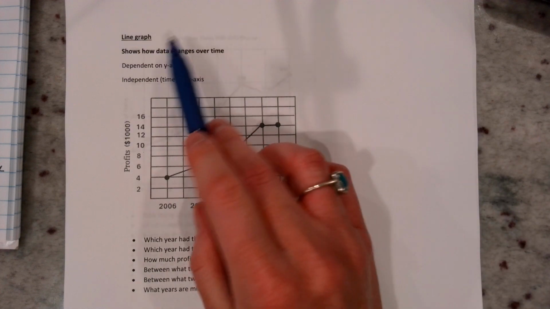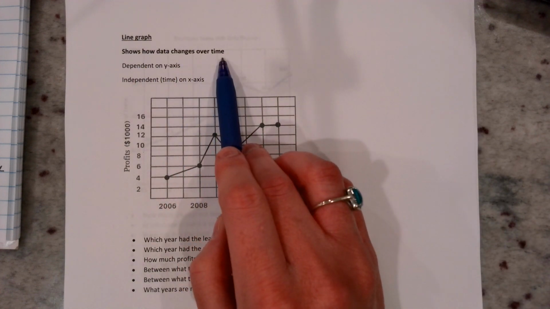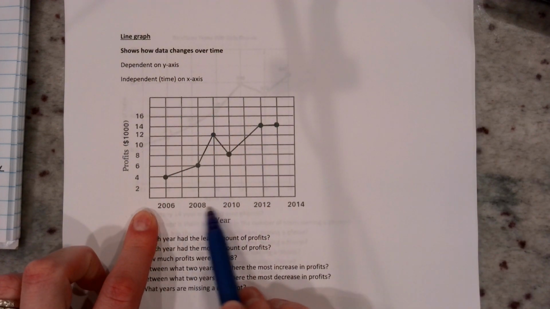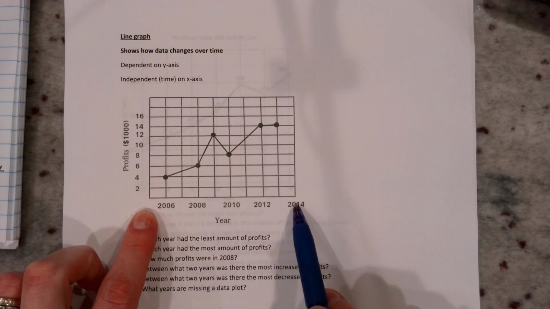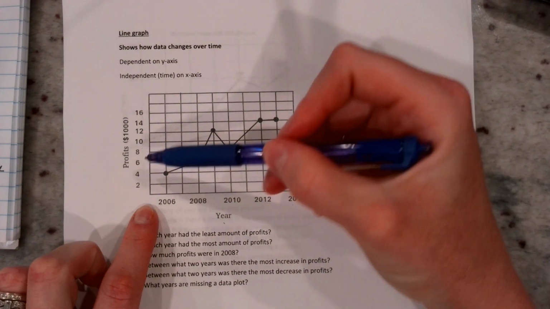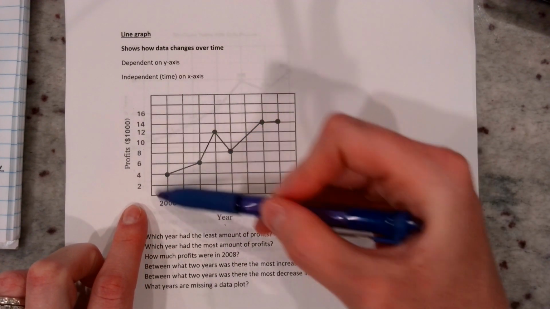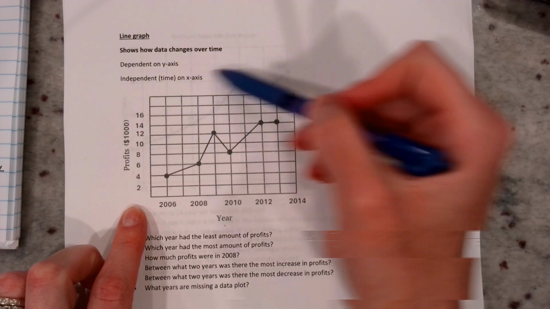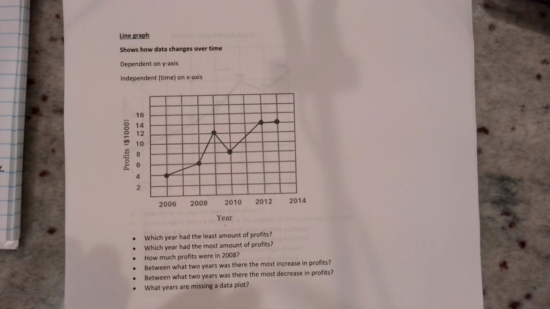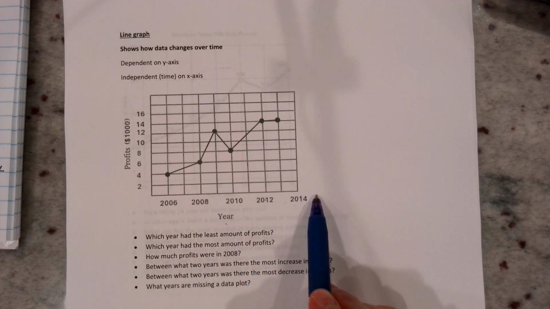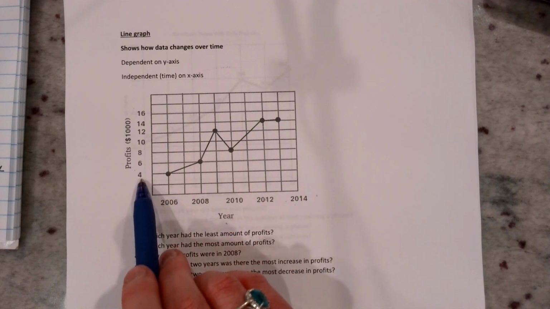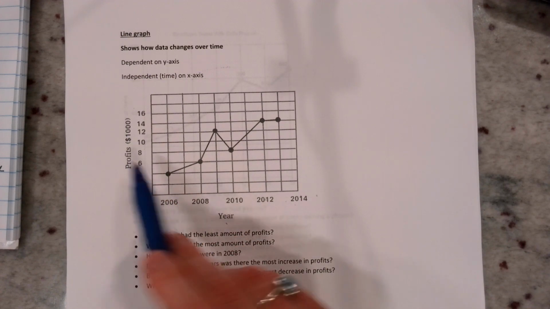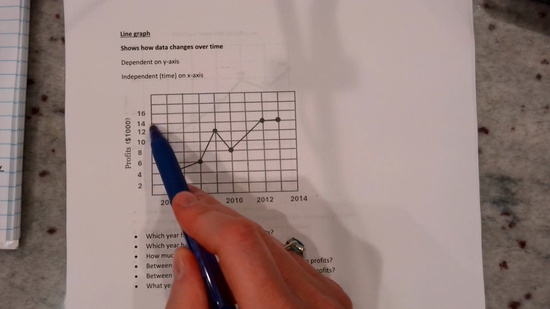Now remember, the line graph shows how data changes over time. So down here on your x-axis, your independent variable is time. So here it's years. They're talking about profits in thousands over years. This one doesn't have a title, but you can determine that it's some sort of company's profits over the years, and these are thousands. So this is really 2,000, 4,000, 6,000, 8,000. You can see that it's counting by twos.